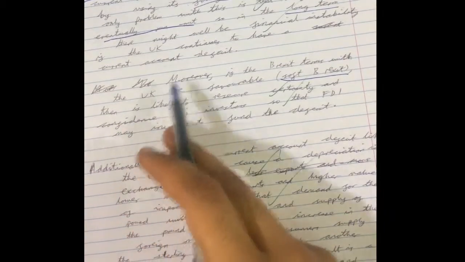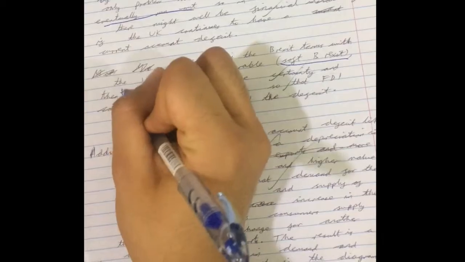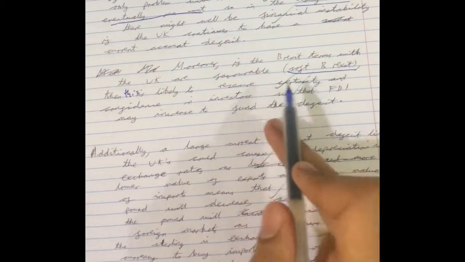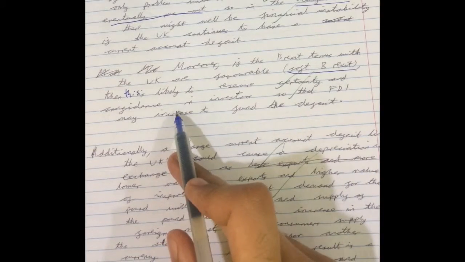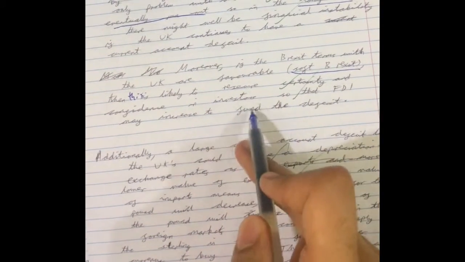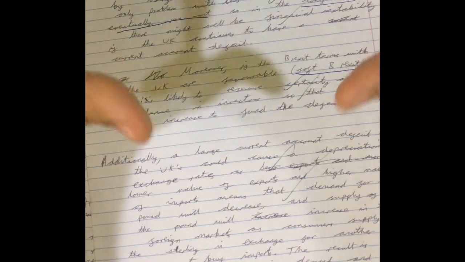Then, moreover, Brexit terms with the UK are favorable, a soft Brexit. Then this is likely to re-secure certainty and confidence in investors so that FDI may increase to fund the deficit. Now, what you've noticed here, or what you should have noticed, is I spent so long talking about the difficulty with financing the current account deficit. Now I have to go on to another point, all right?